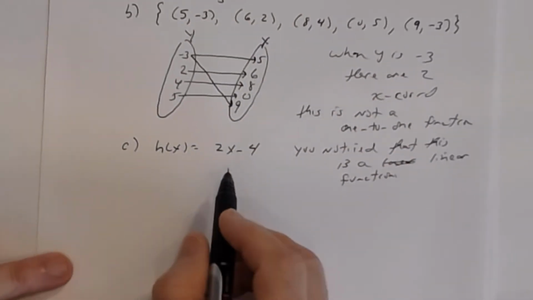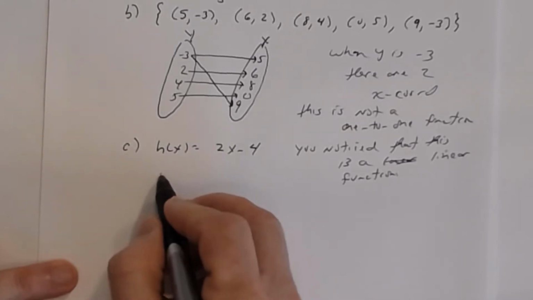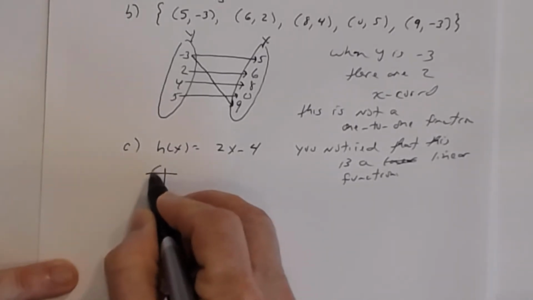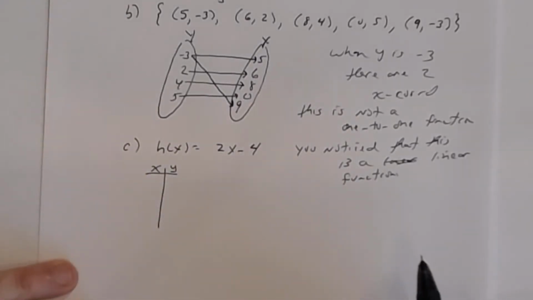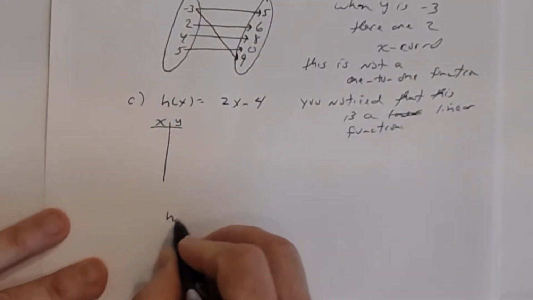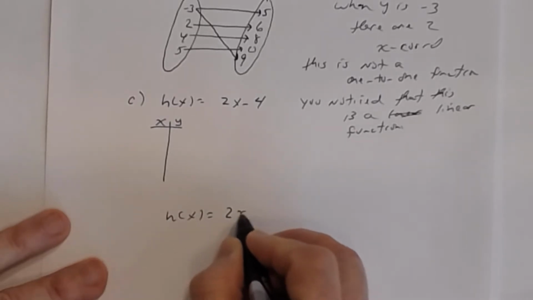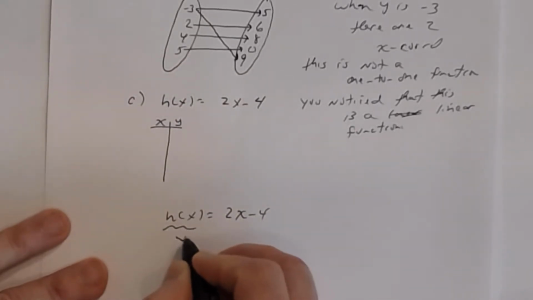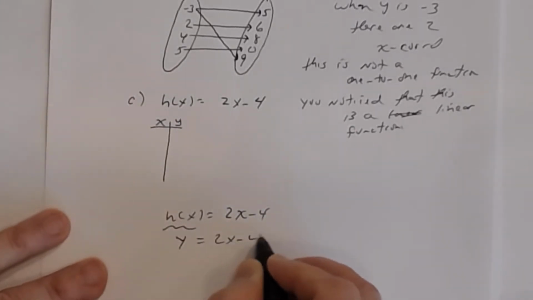All right, there's a couple ways you can look at this. You can look at this in terms of a t-table. Now remember, h of x means the same thing as y. So let me go ahead and rewrite this here. So h of x equals 2x minus 4. So that's the same thing as saying y equals 2x minus 4.